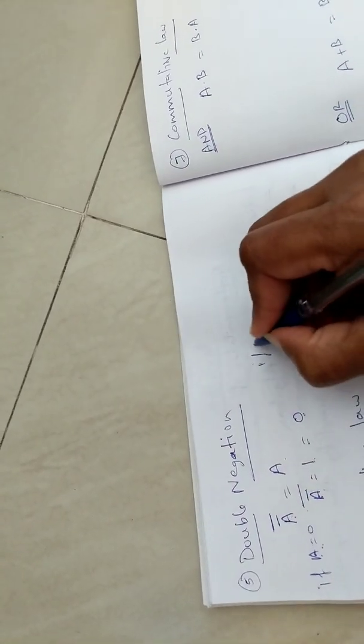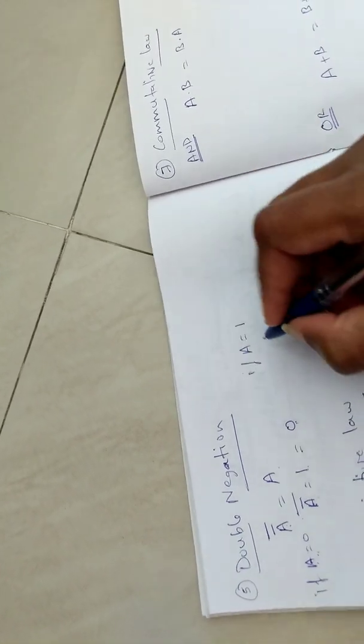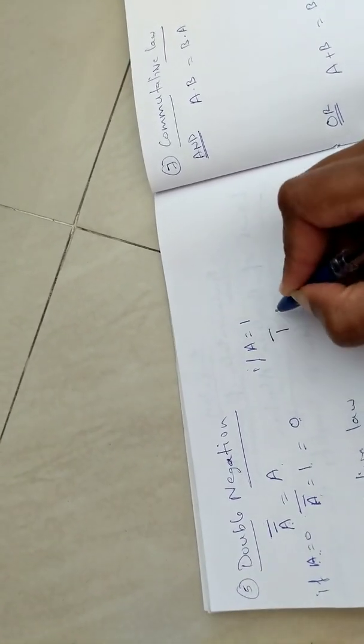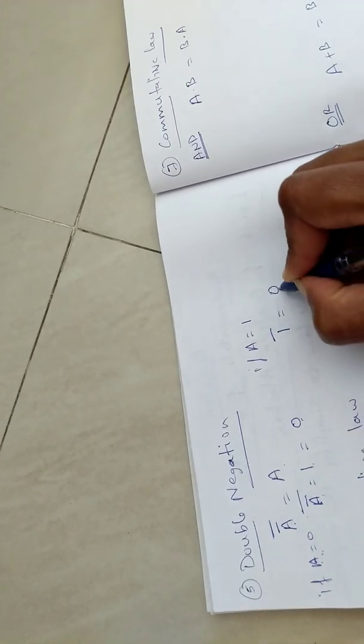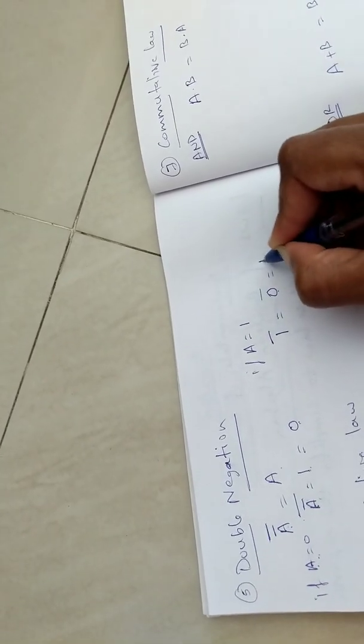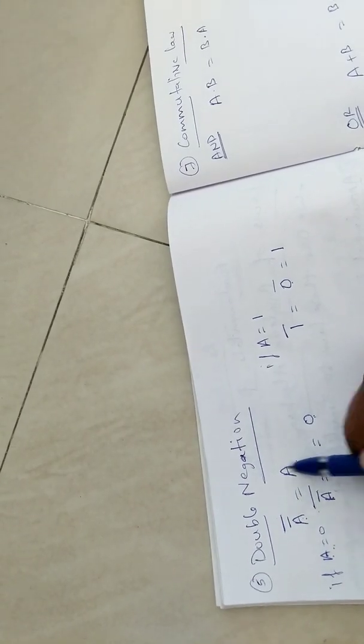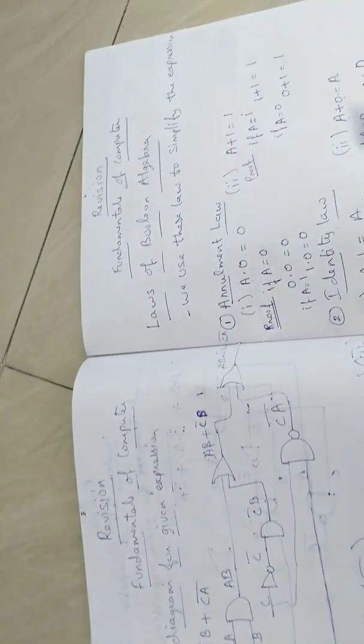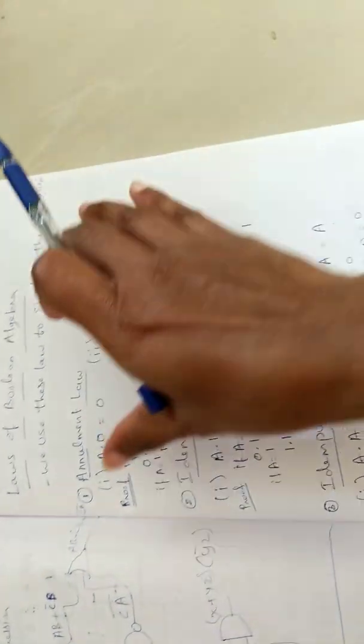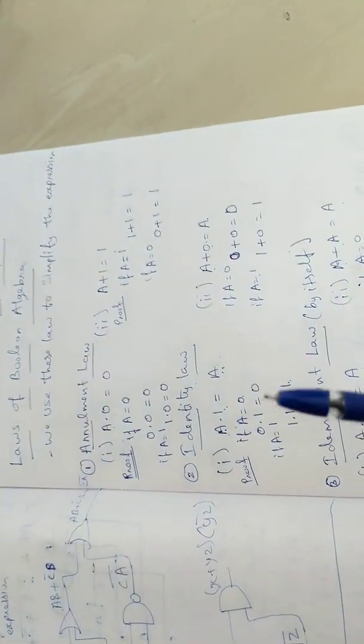Next, suppose I am taking A equal to 1. The first time, 1 dash will become 0. Negating this answer again, I get 1. So this is nothing but your A. So double negation is also like this. These are the 5 different laws with a single variable. This also you remember, all of this we have done with a single variable.